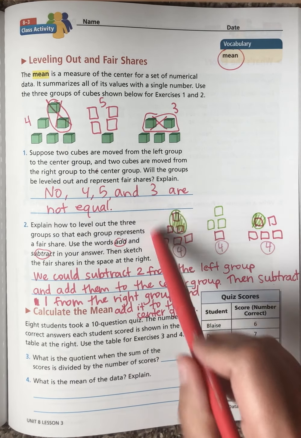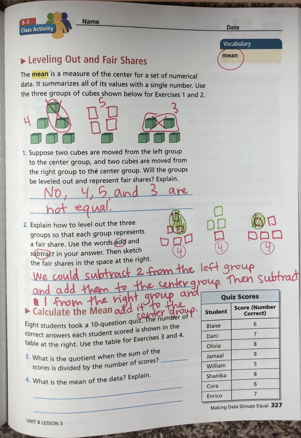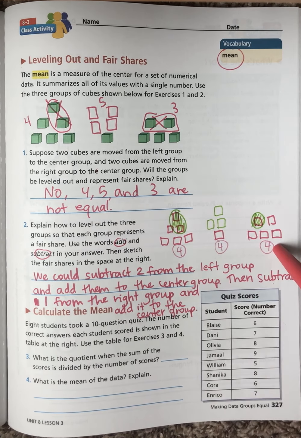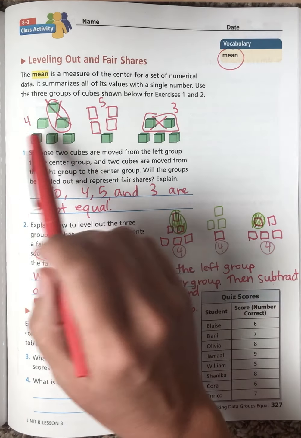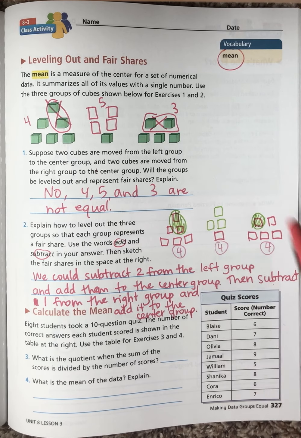So the first pile started with 6, the second pile started with 1, the third pile started with 5. But if we tried to share all those blocks so it was equal for everyone, we would say in math, the mean, or the average, was that they all had 4, okay? Now, none of them actually started with 4. This group started with 6 and then 1 and then 5, but the average, if you shared them all equally, they would all end up with 4 when you're done.